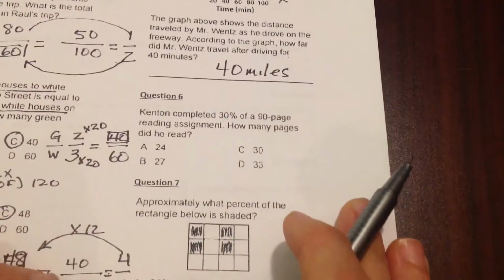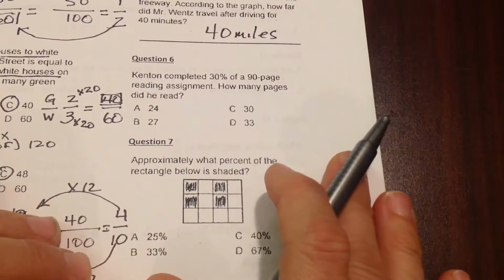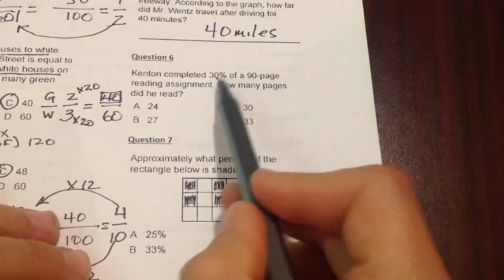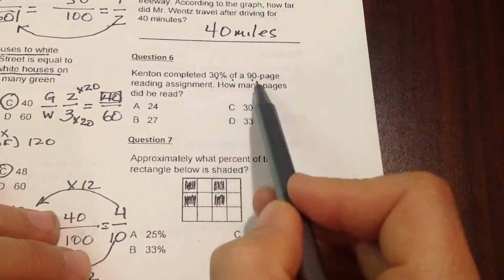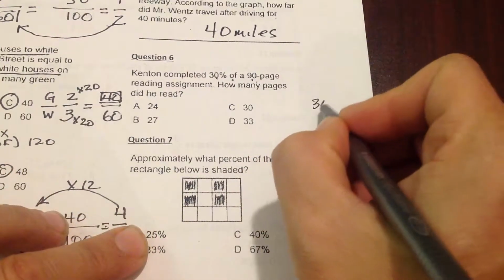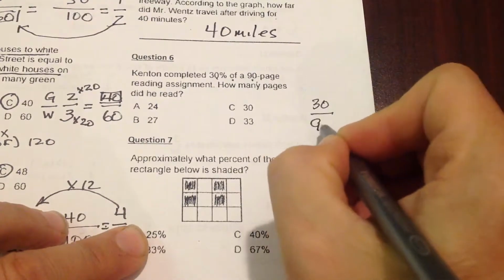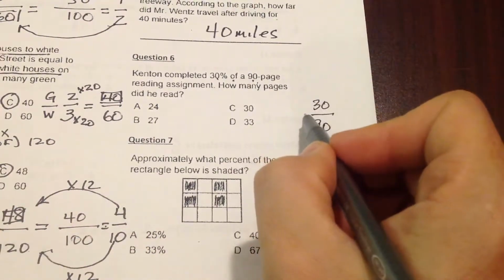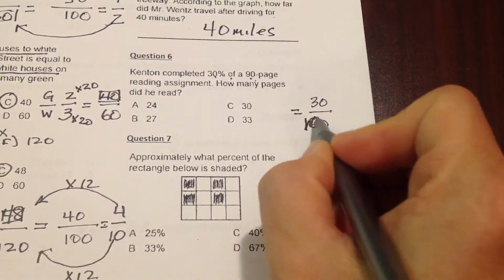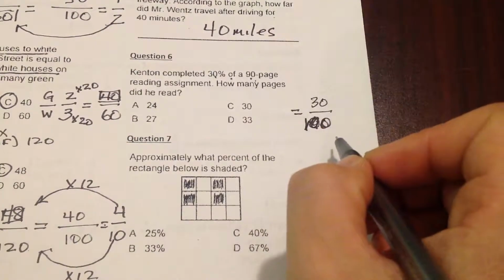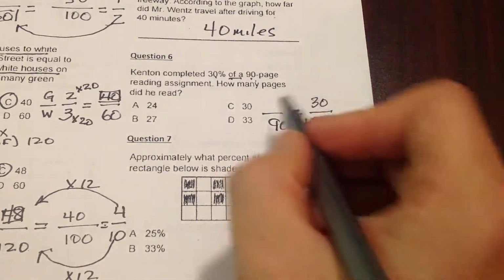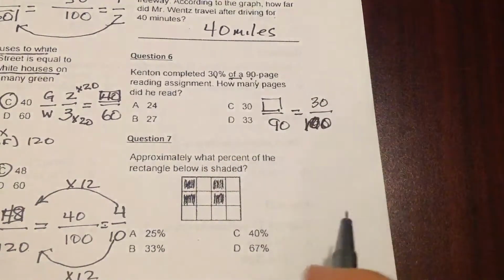Question 6. Another percent proportion question, or percent of a number. Either way, let's first set up the proportion. We'll put the 30% over 90, and then we will have the 30 goes over 100, the percent goes over 100, and the "of" goes in the denominator, and we're looking for the "is."